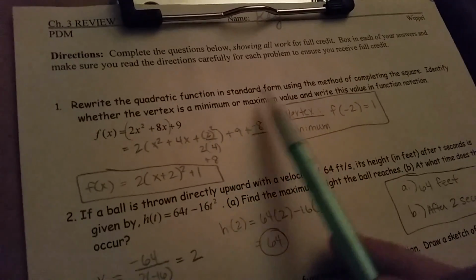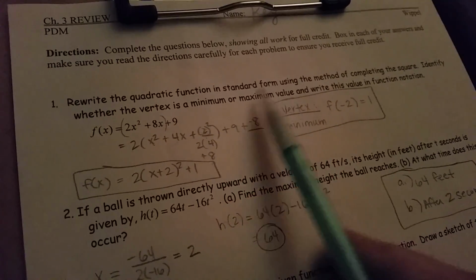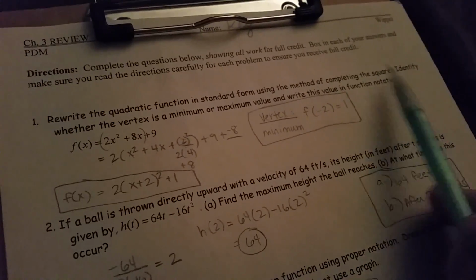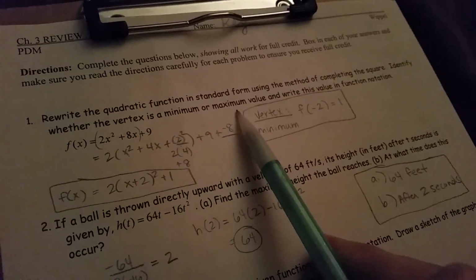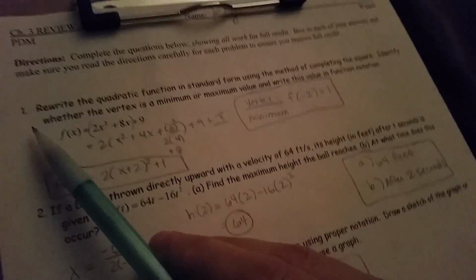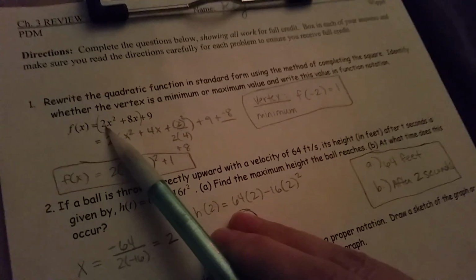So here we go. For question 1, it says to rewrite the quadratic function in standard form, which, remember, in this textbook standard form is so you can see the vertex. And we have to use completing the square. We're going to identify whether the vertex is a min or a max, and then we have to write this in function notation. So when you're completing the square, remember your value of a has to be 1.